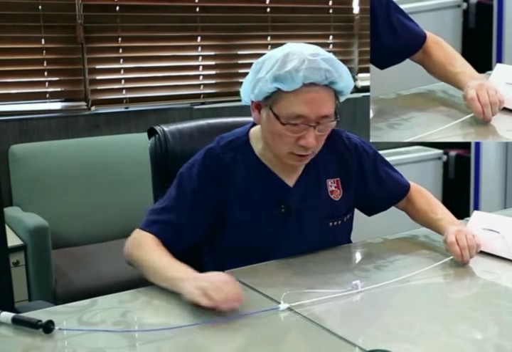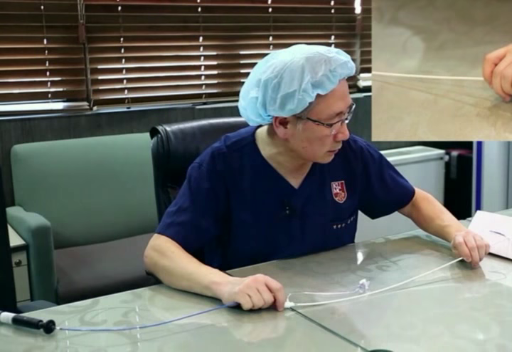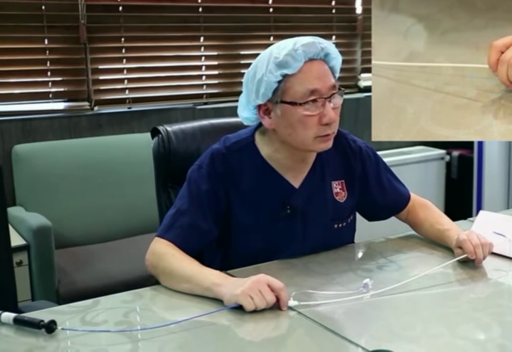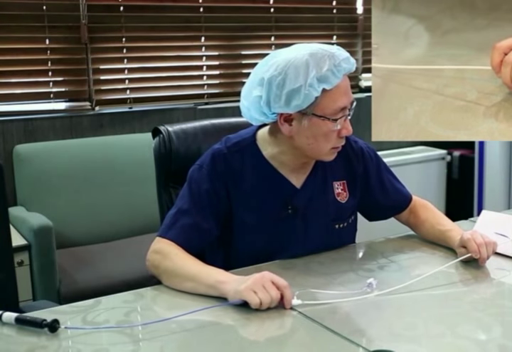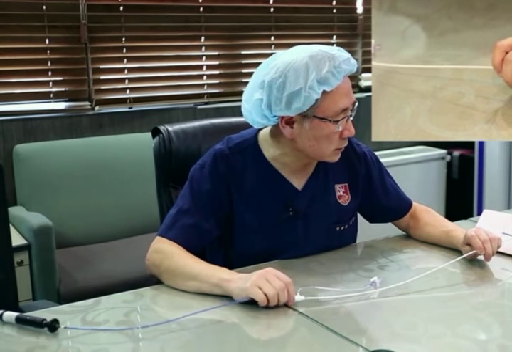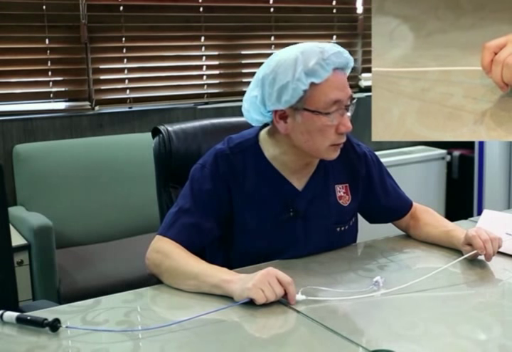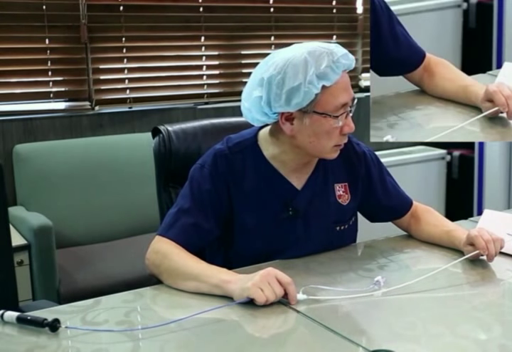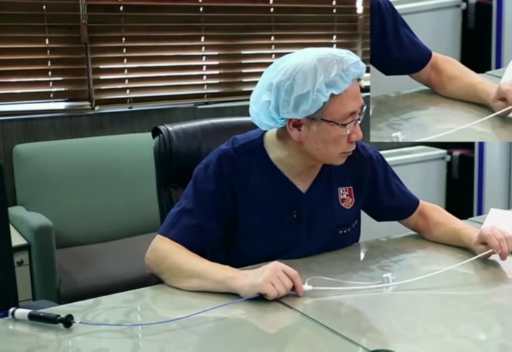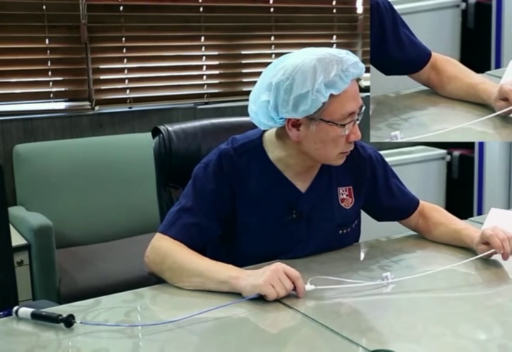And then you can hide the normal fluoroscopy. Okay, like this. And then the needle. I already make sure of the blood regurgitation.